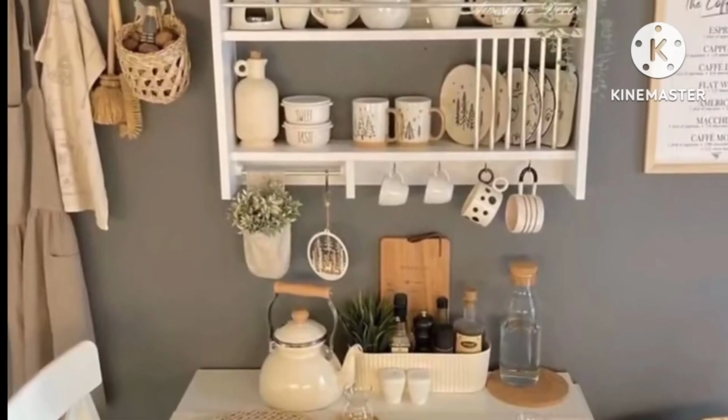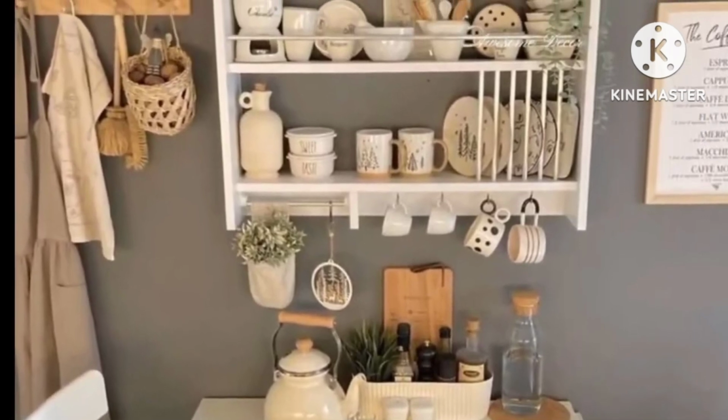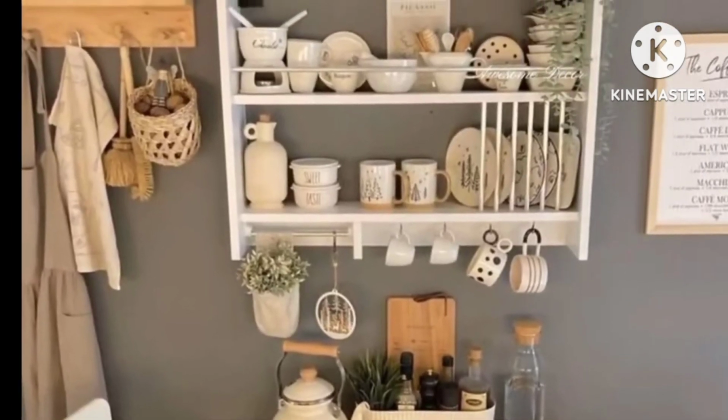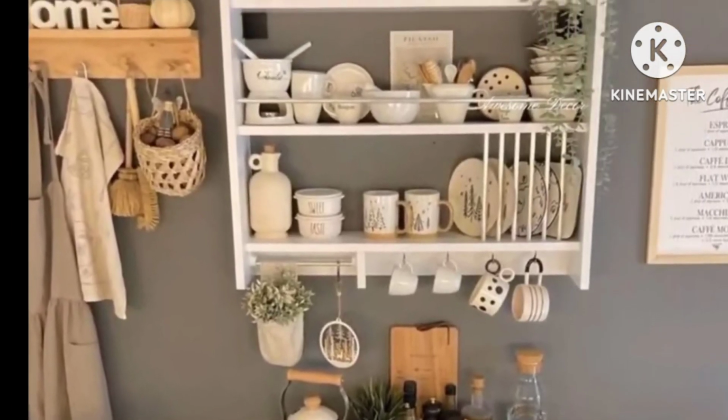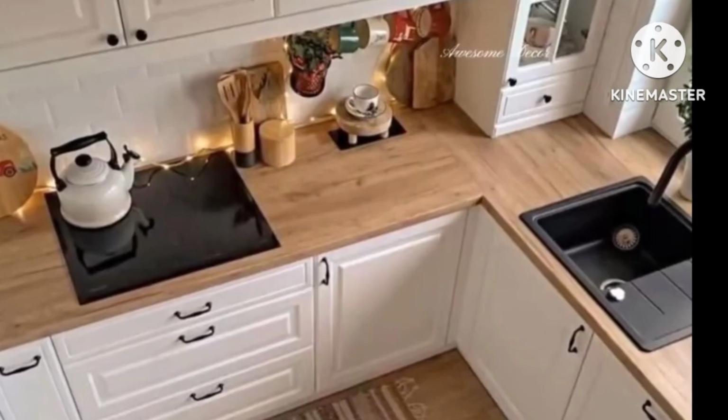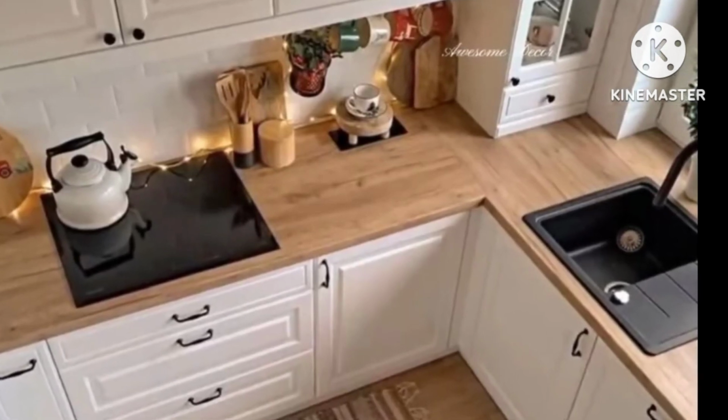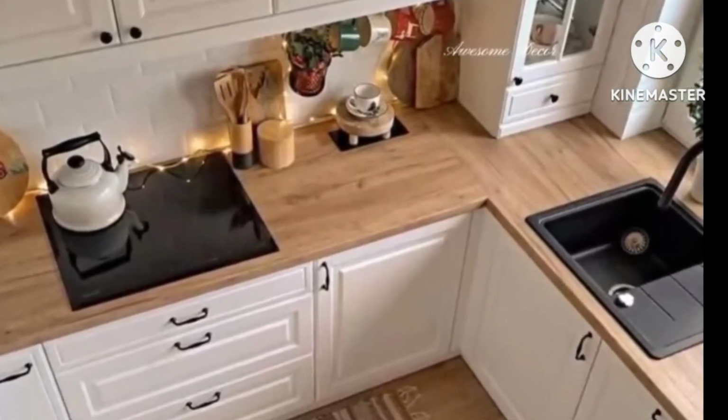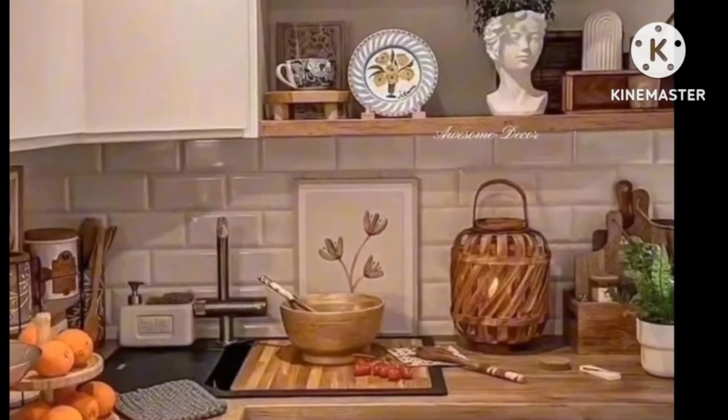Kitchens can also be designed in various styles, such as modern, traditional, rustic, or minimalist, depending on the homeowner's taste.